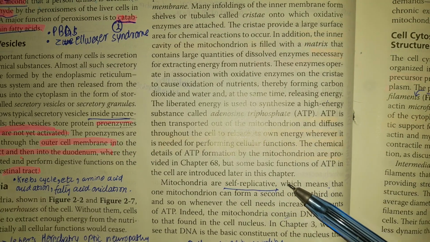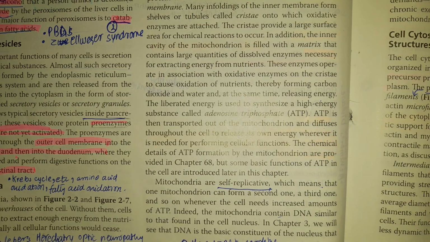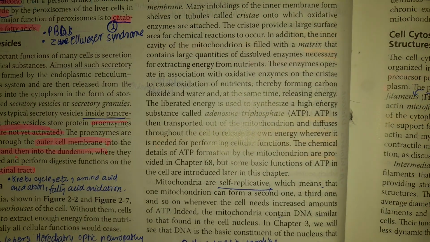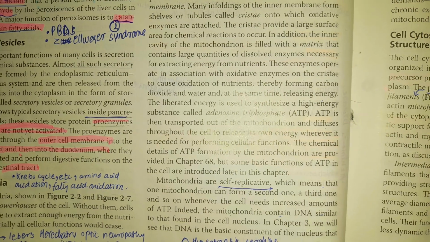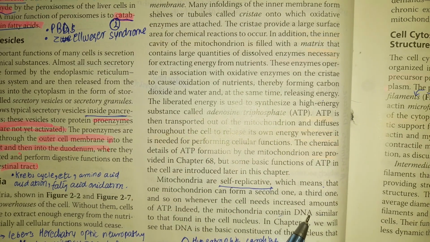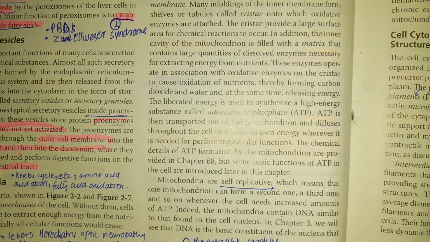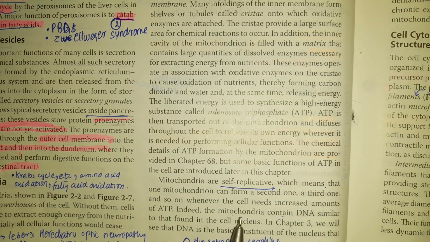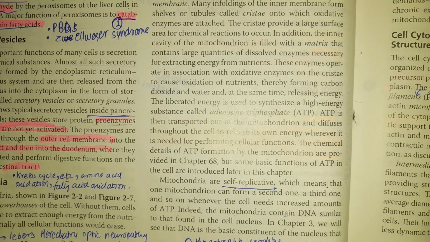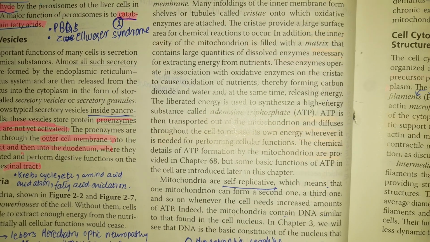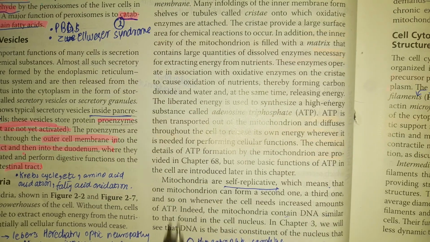Mitochondria are self-replicative, and they are involved in the synthesis of adenosine triphosphate, also known as ATP, which is the energy currency of the cell. Mitochondria have their own DNA, which is a small circular DNA that resembles the DNA of certain bacteria. Then they have their own ribosomes and their own hydrolytic enzymes. So mainly mitochondria are involved in protein synthesis.